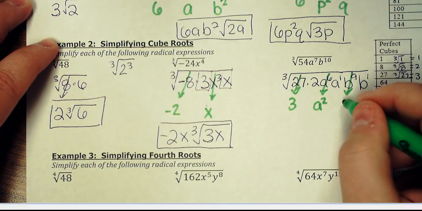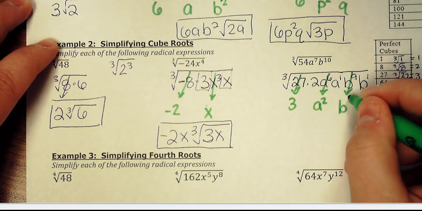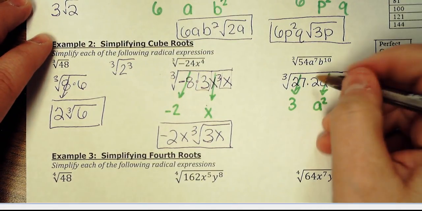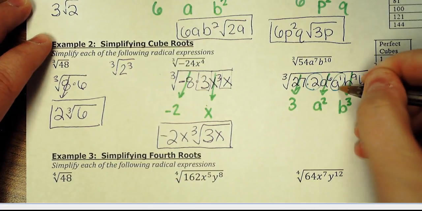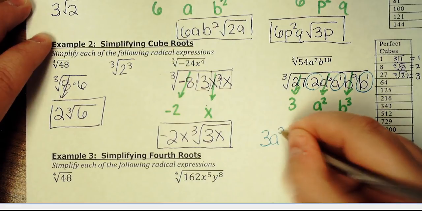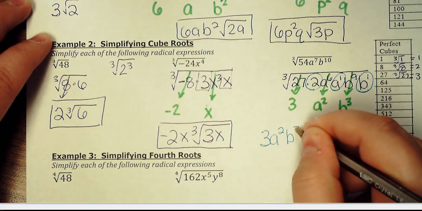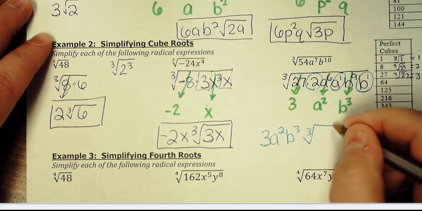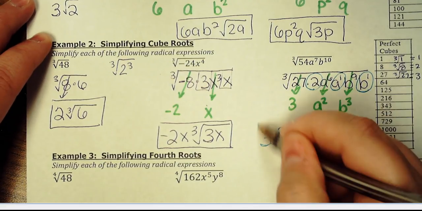B to the 9th exponent divided by the root, that's going to be b to the 3rd or b cubed. And we have several things left under here, the 2, the a, and the b. So here I've got 3a squared b cubed, all that out in front. This is still a cube root, and what's left underneath is going to be 2b.